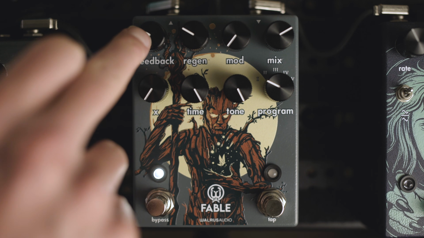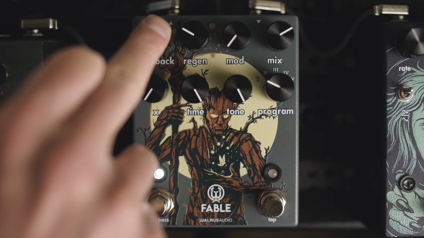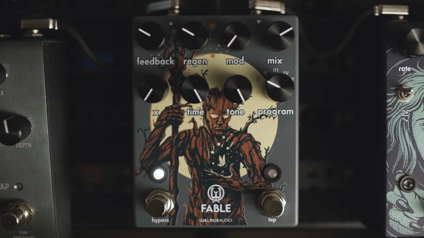Feedback is pretty much always going to be, or I should say both are essentially amounts of gain in the feedback loop. For those of you who understand how a delay works, it's basically your dry signal looping back inside of a wet path, and the amount of repeats you get is determined by the volume of your signal in your feedback path.